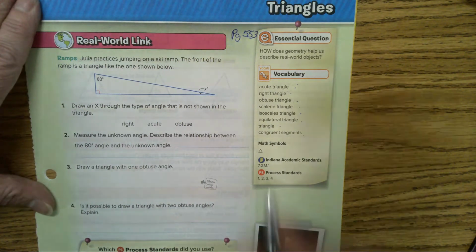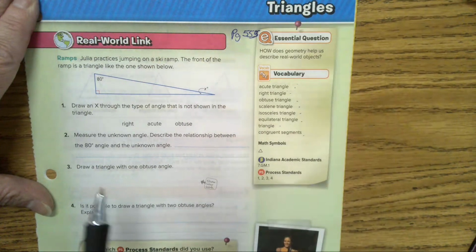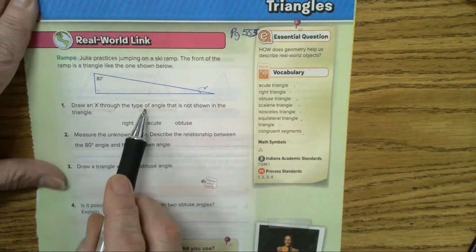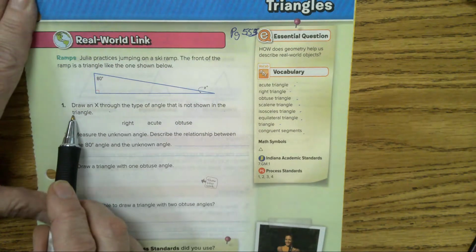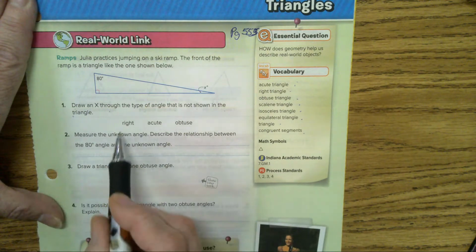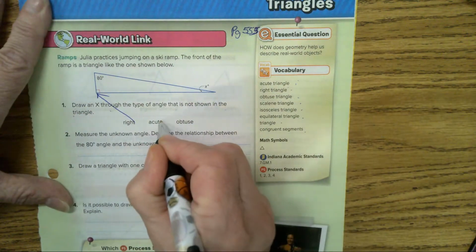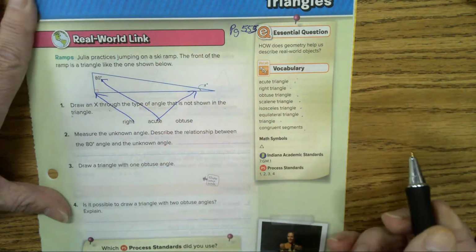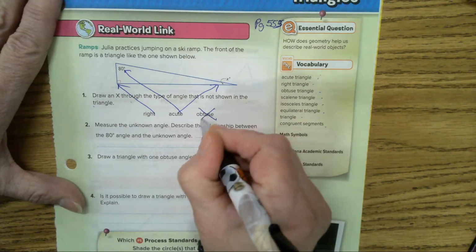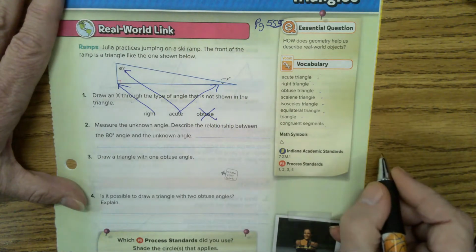And this is not page 553, page 555. All right. Draw an X through the type of angle that is not shown in this triangle. Well, is there a right angle? Yes. Is there an acute angle? There are 2 of them. Is there an obtuse angle? No. Let's put an X through obtuse. Obtuse is greater than 90.